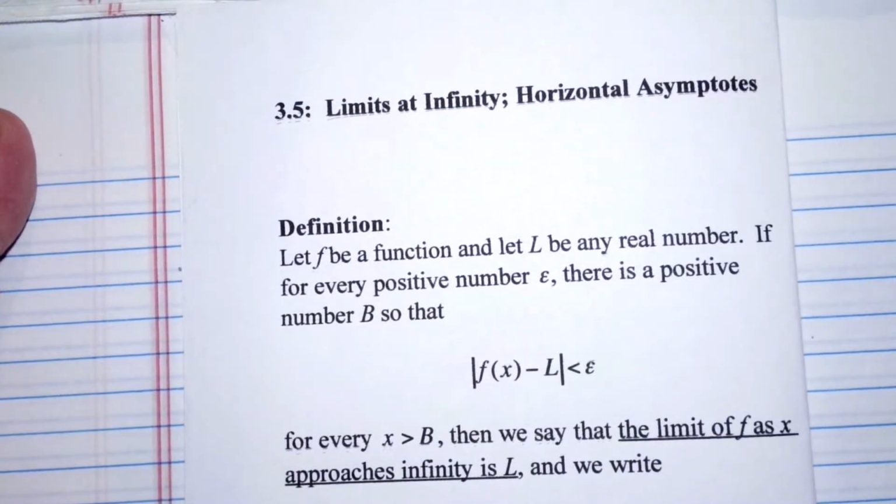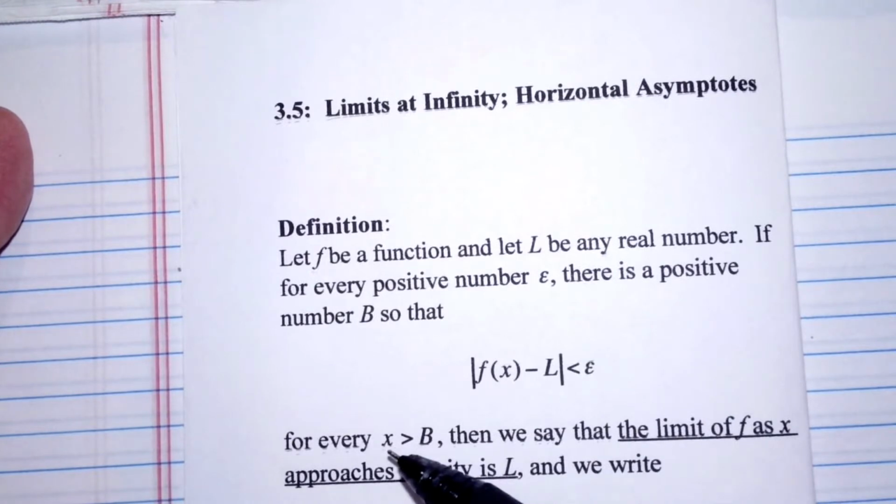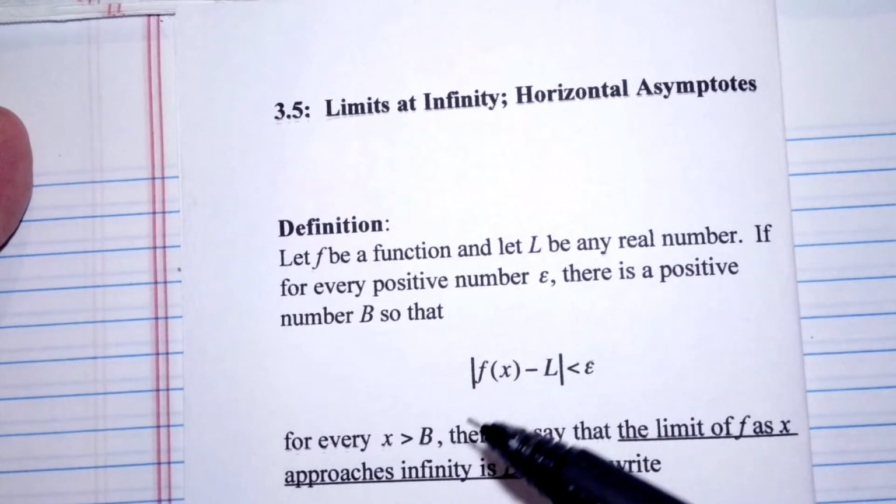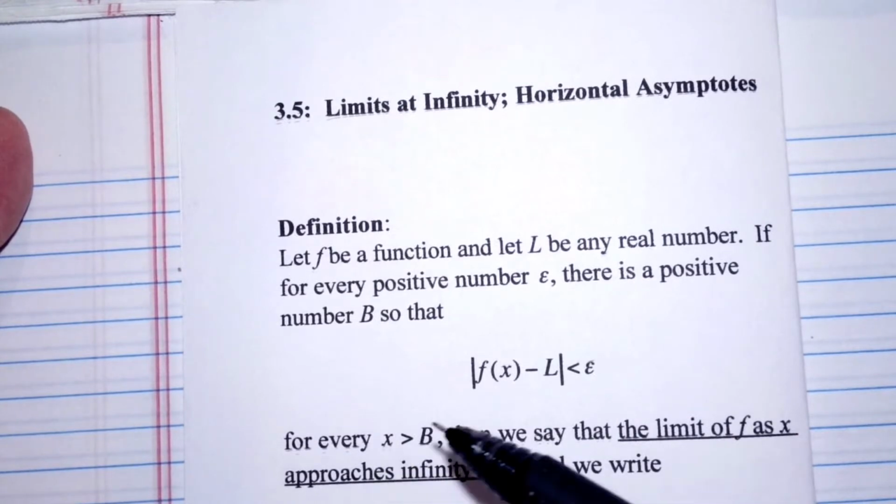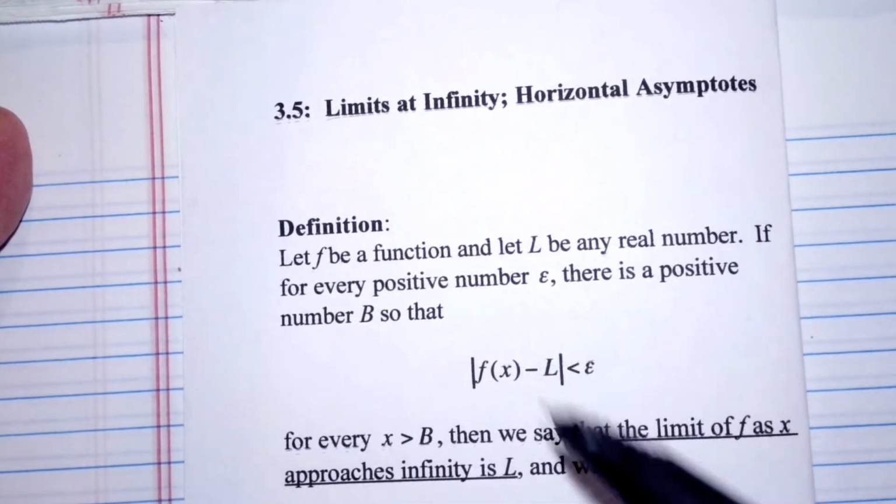The vertical distance between the graph of f of x and this horizontal line y equals L can be made arbitrarily close to 0 if for every x bigger than b, b stands for big number, so if x is big enough, this happens.